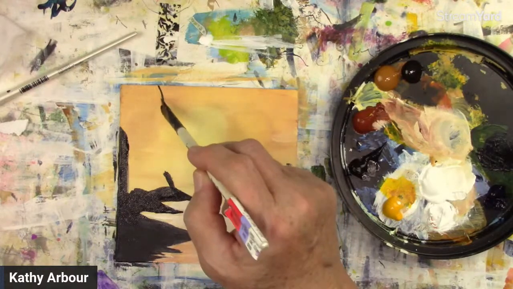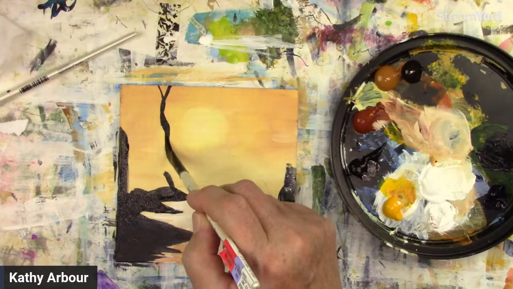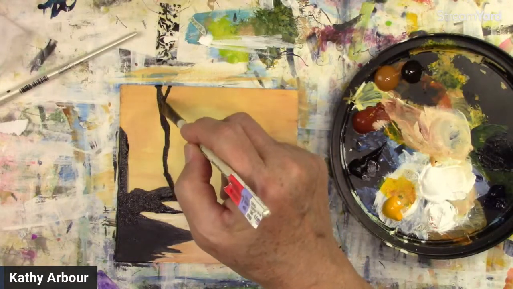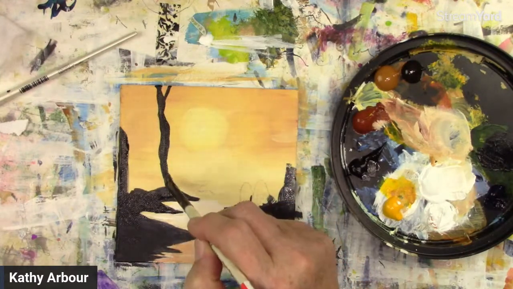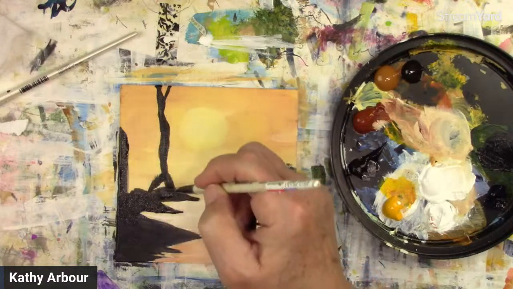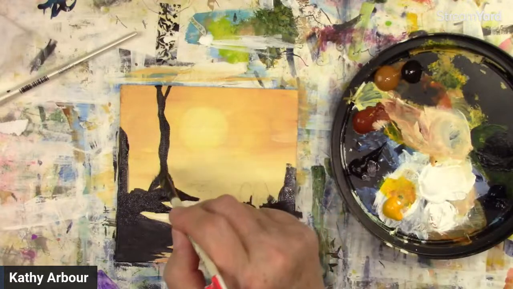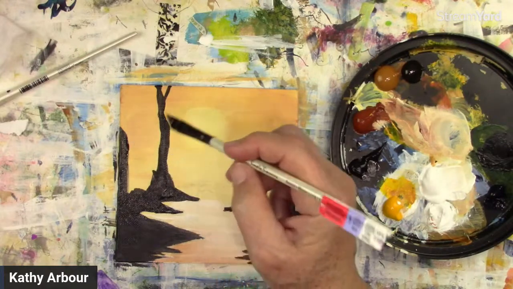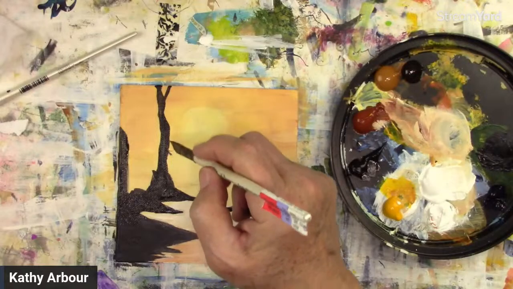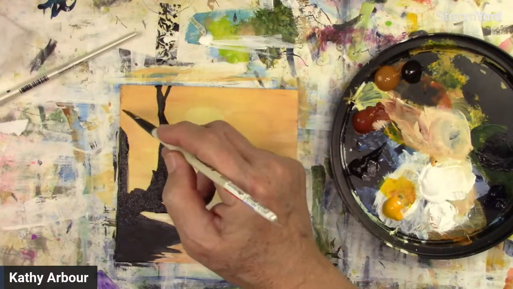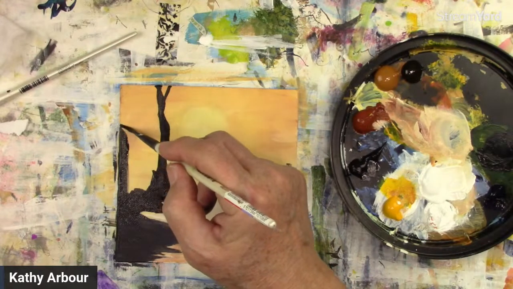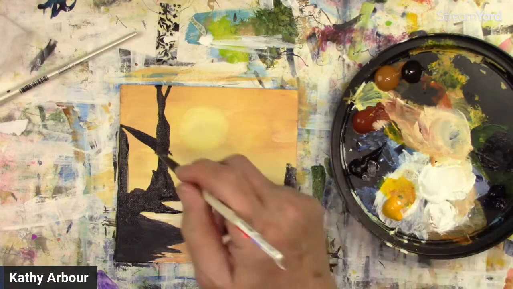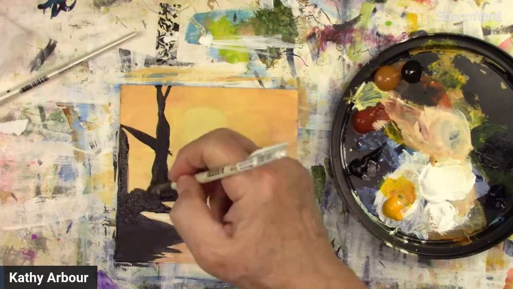I want it kind of gnarly. It's probably an old pine that died. You know how they have these little bits and pieces sticking out? And then there's, oh, right there's a big limb. Like this.